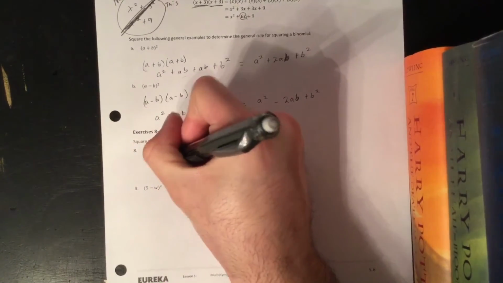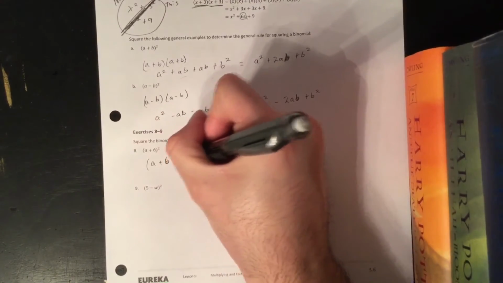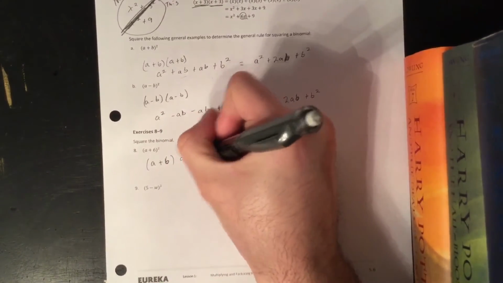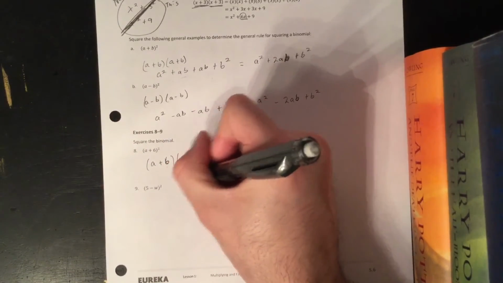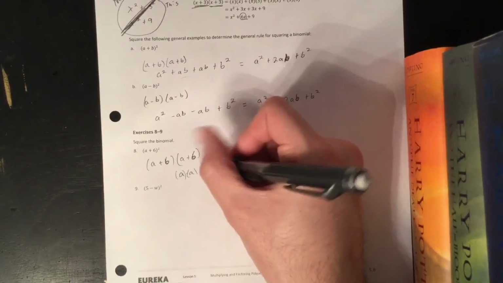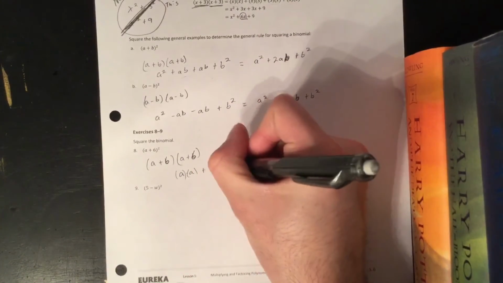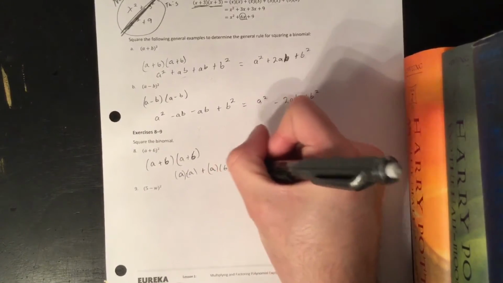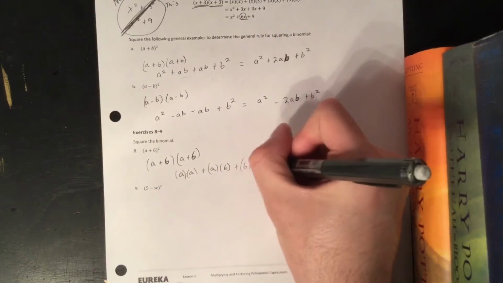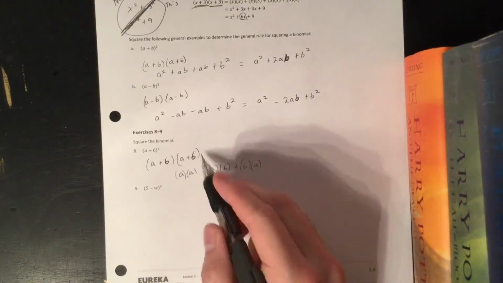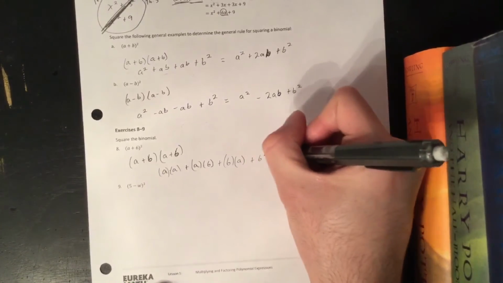Okay, so for this last one, or last two, square the binomial. This will be a plus 6 times a plus 6. I keep on trying to write a b. So you'll do the first, a times a. So if we were to write it up like how they did up there, a times 6. So it'll be plus a times 6. Inside, 6 times a. And then the last, 6 times 6.